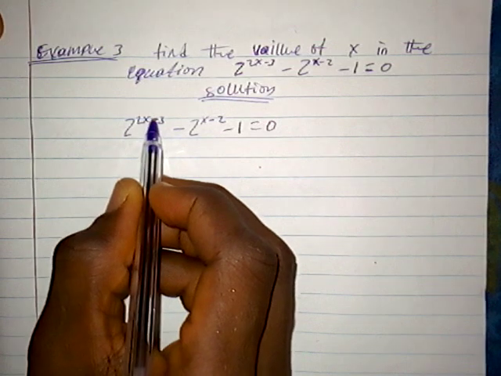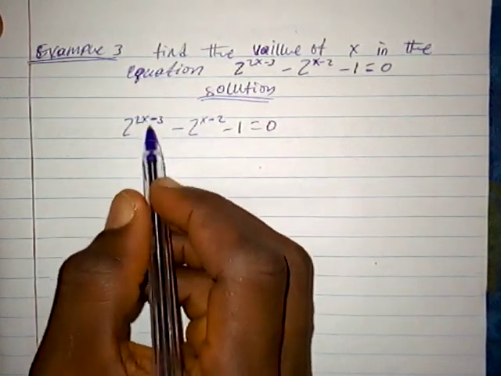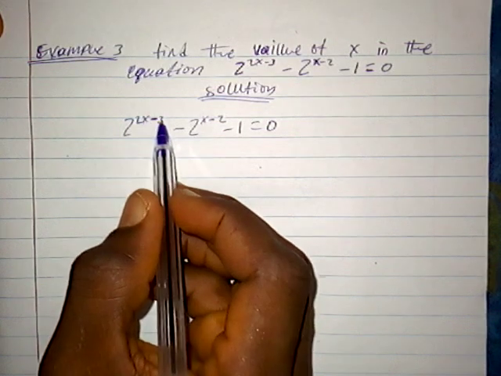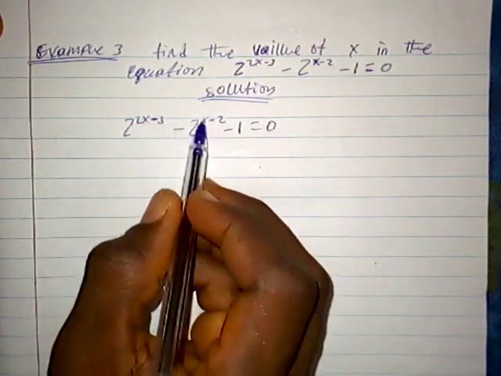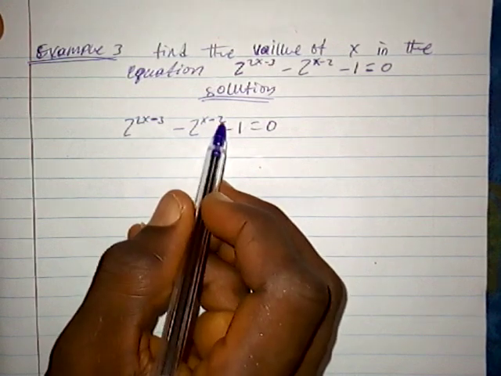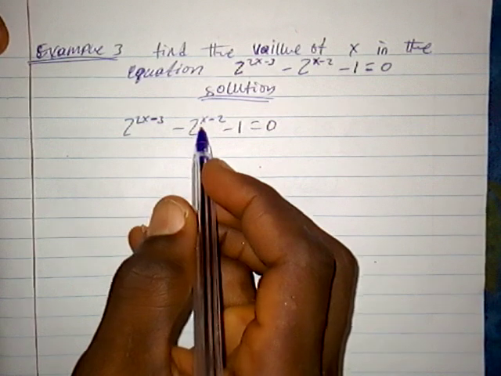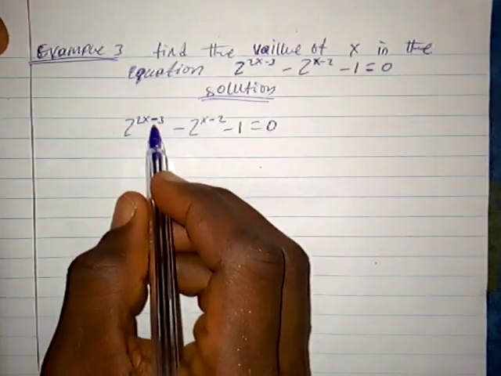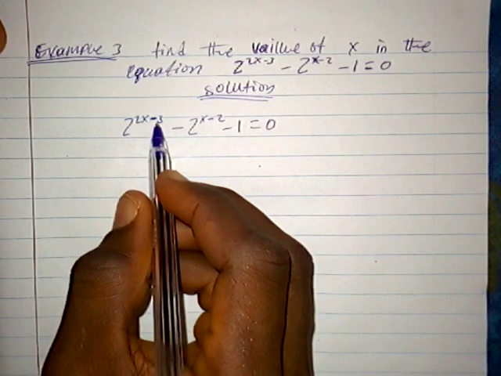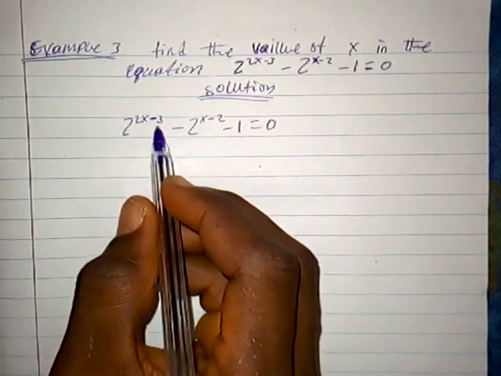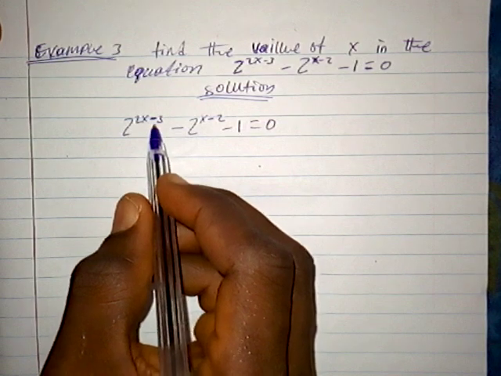Here, the power has a negative sign. Anytime you see a negative sign between two digits, the first digit and the second digit, what are we going to do? A negative sign means division, right? Because according to the laws of indices, the quotient law, anytime you are dividing and the bases are the same, take one of the bases and subtract the powers.